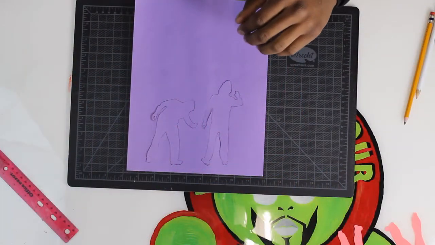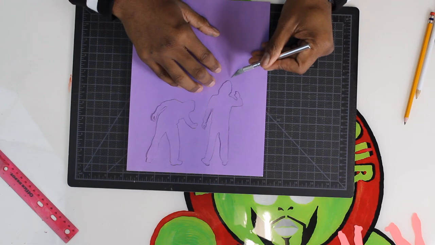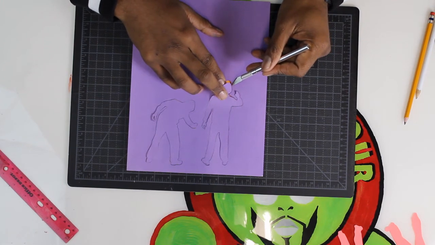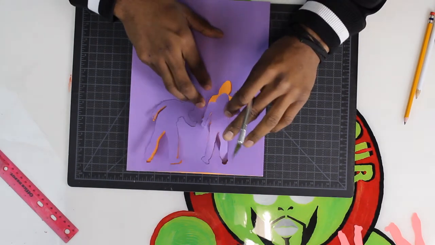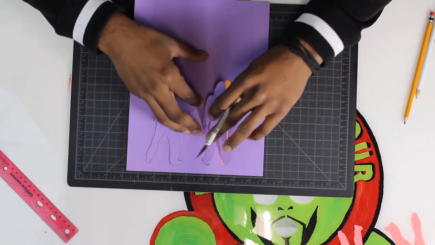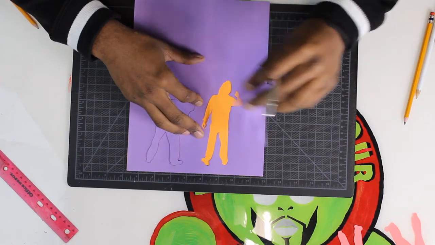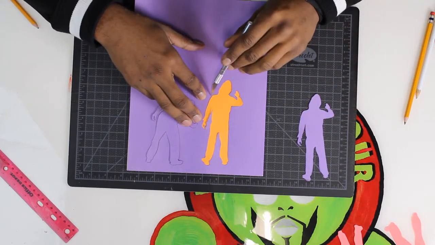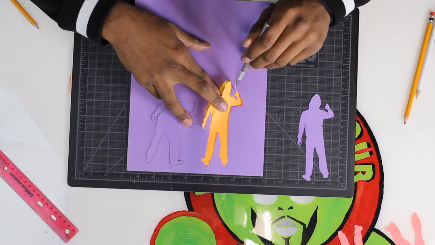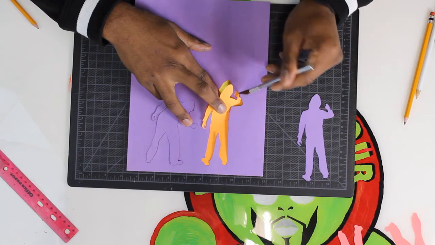Using an X-Acto knife allows me to cut through several pieces of paper at the same time, so that I can get all of my images to be the exact same.